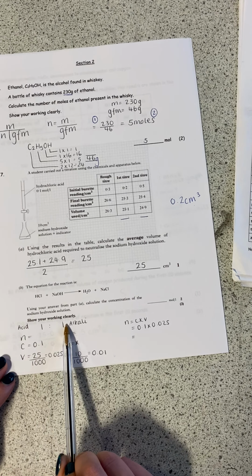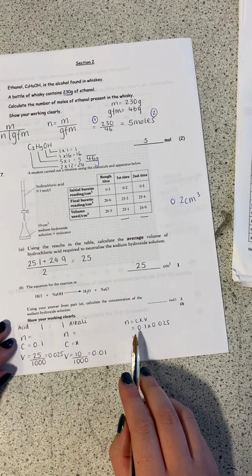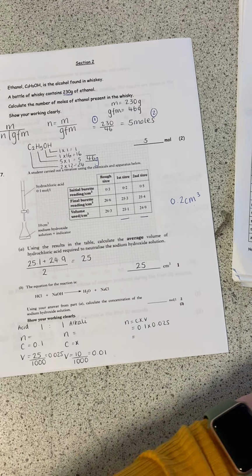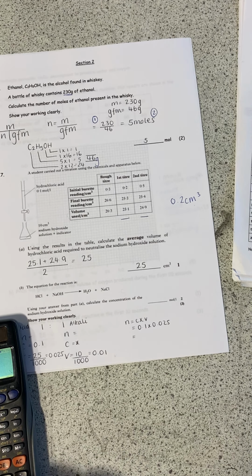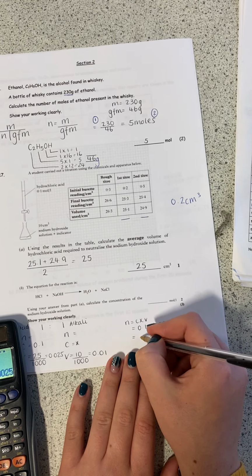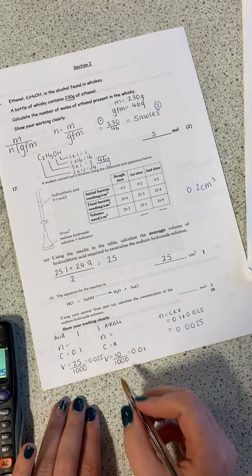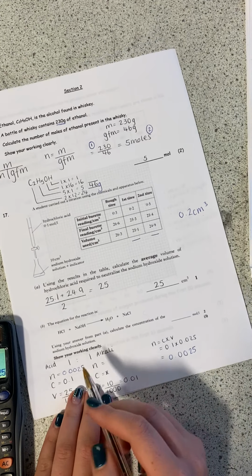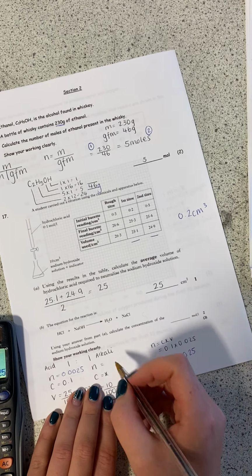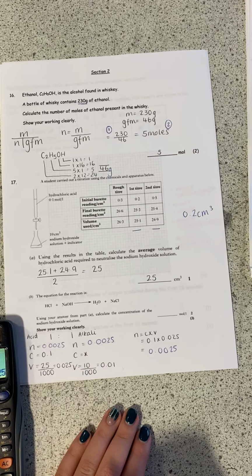We know it's a 1-to-1 ratio, so what we're going to do is N is equal to C times V. Okay, N is equal to C times V, so it's going to be 0.1 times 0.025, and that's going to give you 0.0025. Okay, you're then going to bung that in there. Because it's a 1-to-1, we know when 0.0025 of the acid reacts, 0.0025 of the alkali reacts.